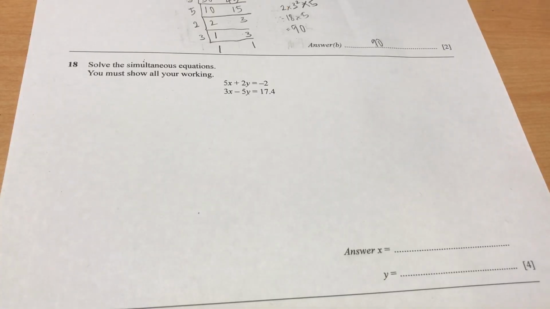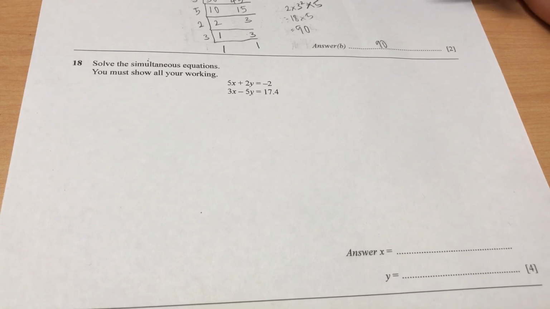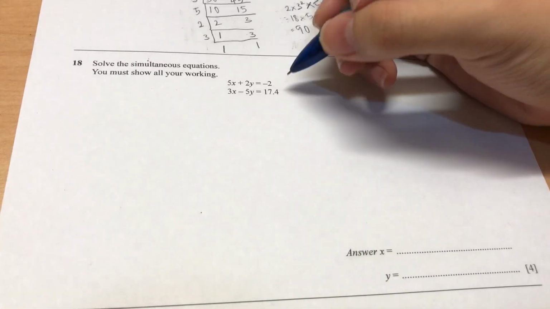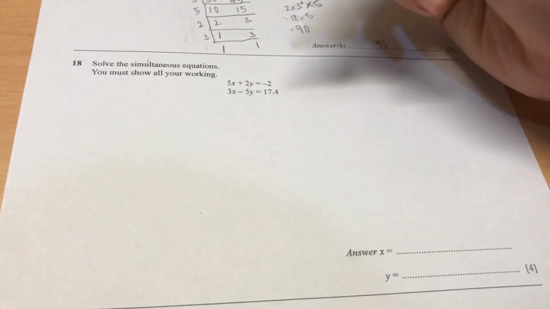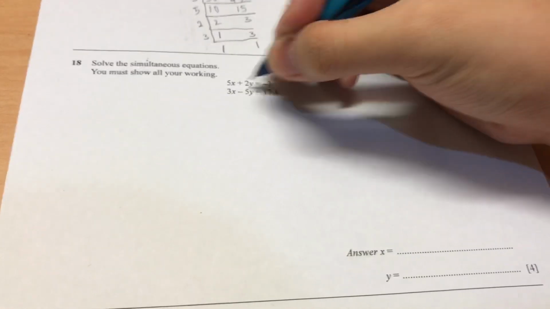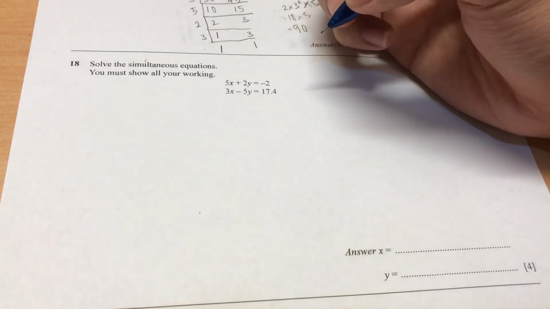Question 18. Solve the simultaneous equations. You must show all your working. You can either use substitution or elimination method, but in this case, I'm going to use substitution method. I'm going to use this first equation as my subject. So look at this equation. 5x plus 2y is equals to minus 2.